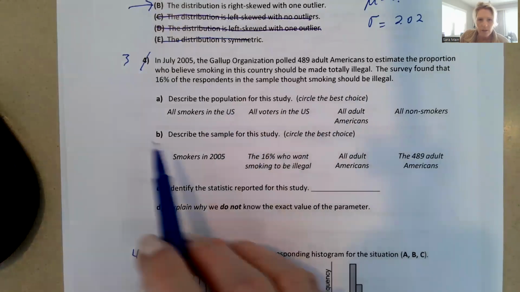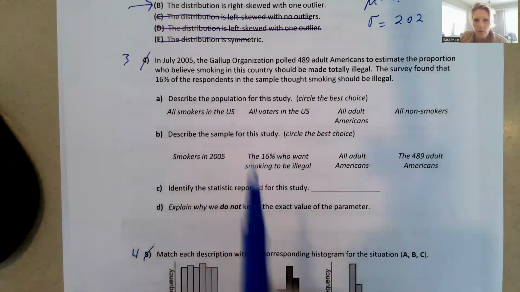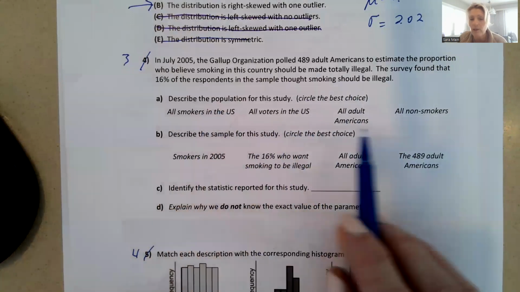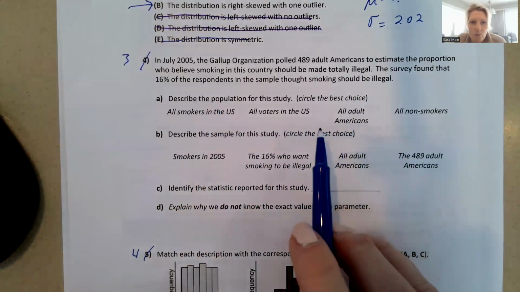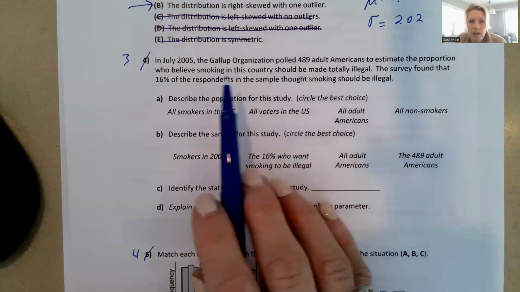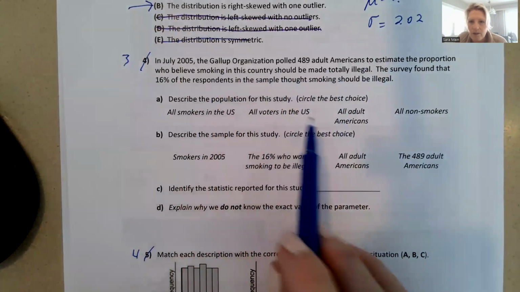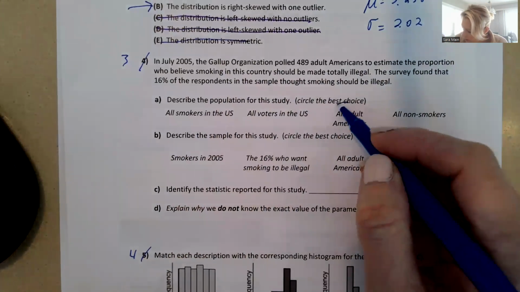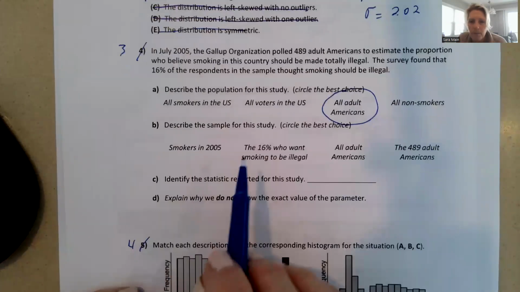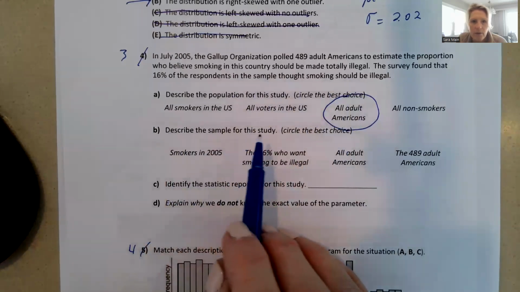So we learned early on in the semester about the population and the sample. The population is everyone we want to learn about. So we don't want to just learn about the smokers. They're actually estimating the people that feel like it should be illegal. So it's not just people that are voters. We really are asking all adult Americans how they feel about smoking being illegal. So describe the sample for this study.